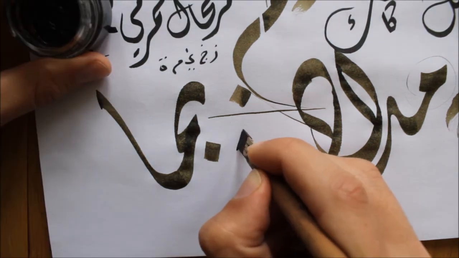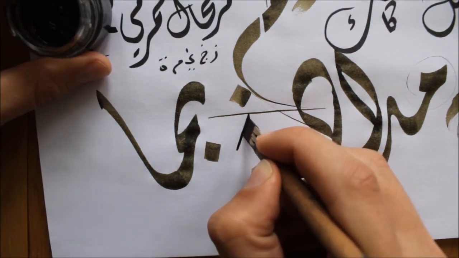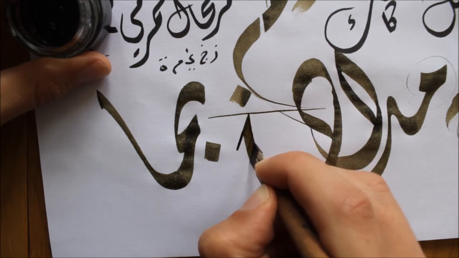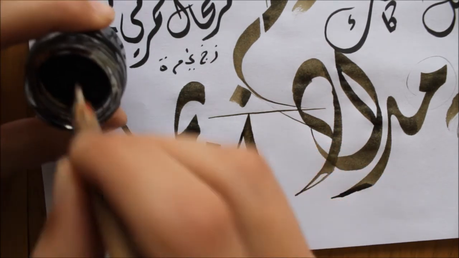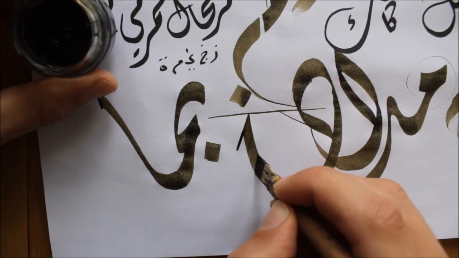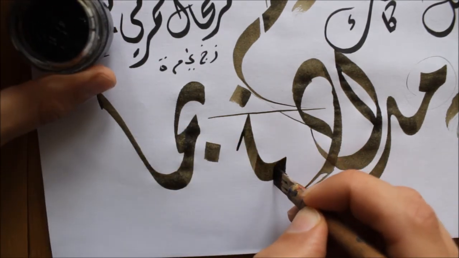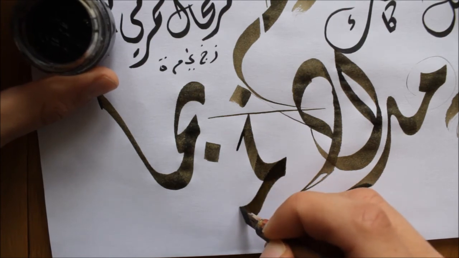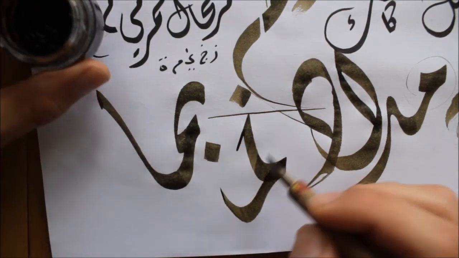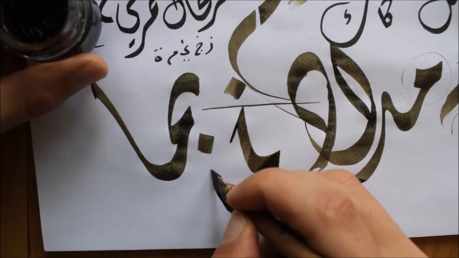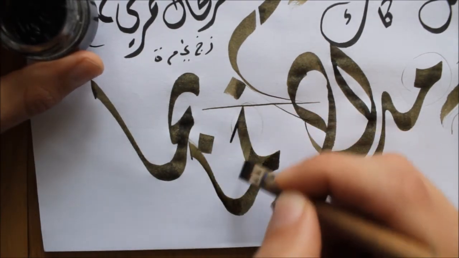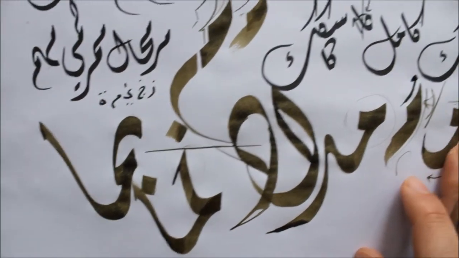Lam, sorry, we connected lam to it. We've got this lam. We basically make it straighter. For example, lamma or lima. That's a new shape for the lam.